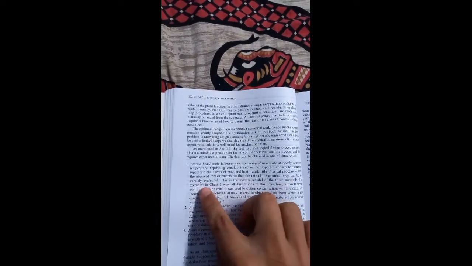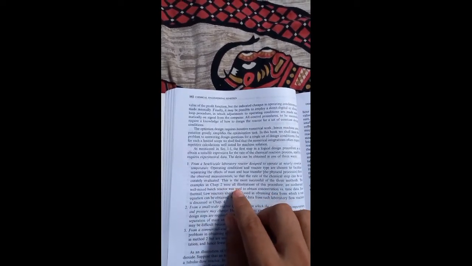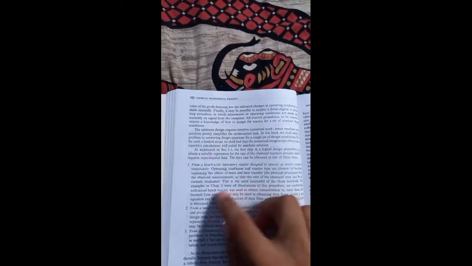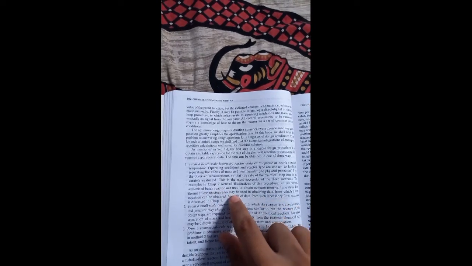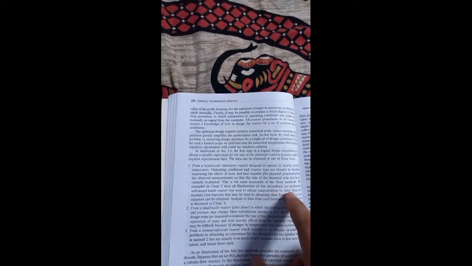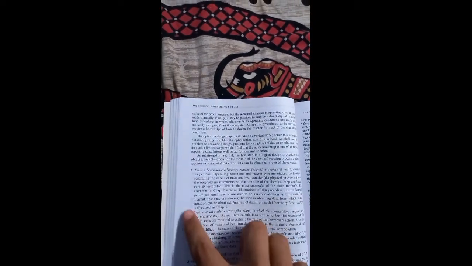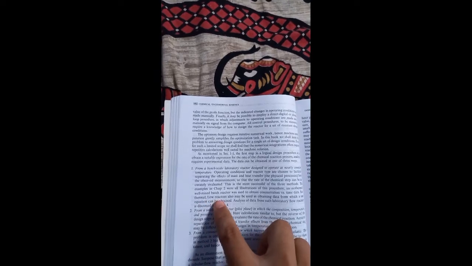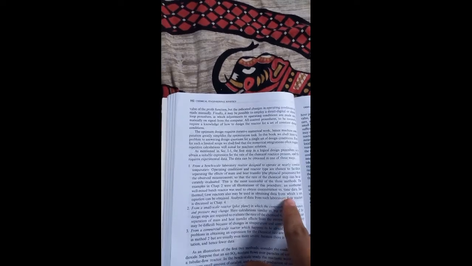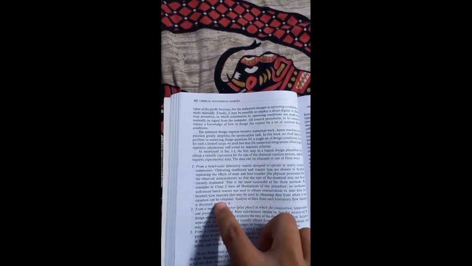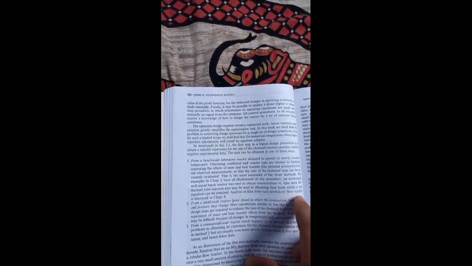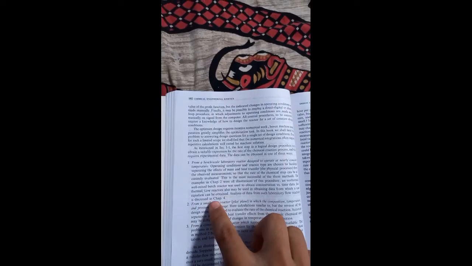The example in chapter 2 was an illustration of this procedure, where an isothermal well mixed batch reactor was used to obtain concentration versus time data. Isothermal flow reactors also may be used in obtaining data from which a rate equation can be obtained. Analysis of data from such laboratory flow reactors is discussed in chapter 4.